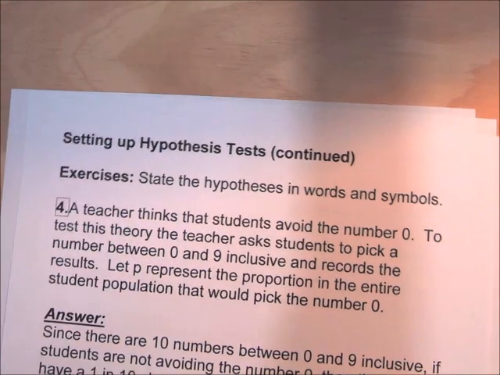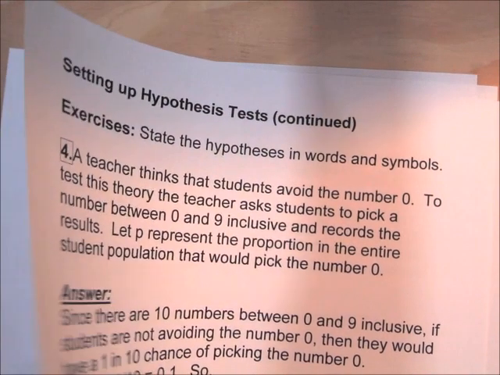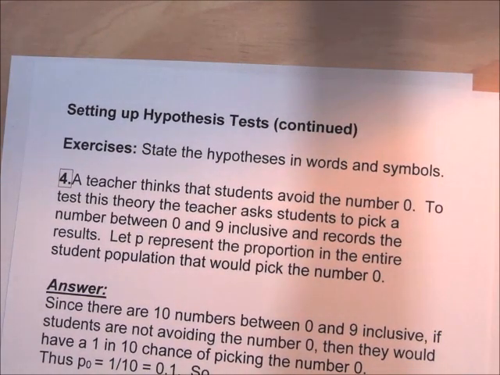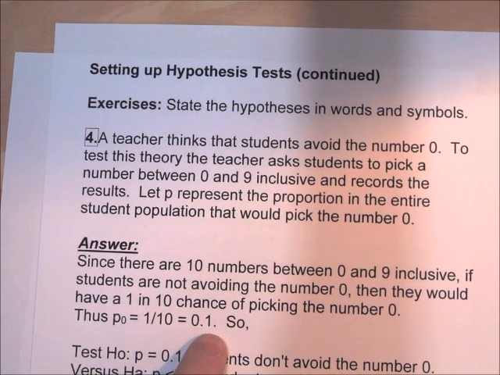This one here is just some practice setting up hypotheses. A teacher thinks that students avoid the number 0. To test this theory, the teacher asks students to pick a number between 0 and 9 inclusive and records the results. Let P represent the proportion in the entire student population that would predict the number 0. There are 10 numbers between 0 and 9 inclusive. If students are not avoiding the number 0, then they would have a 1 out of 10 chance of picking the number 0. So P0 should be 1 over 10, or 0.1.